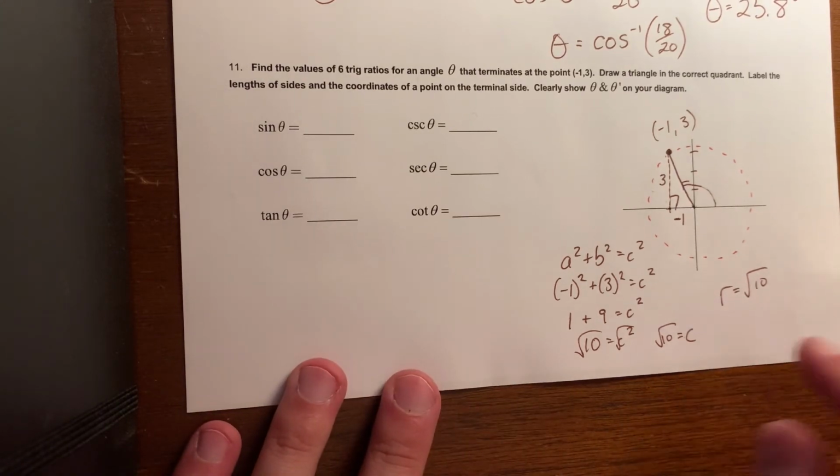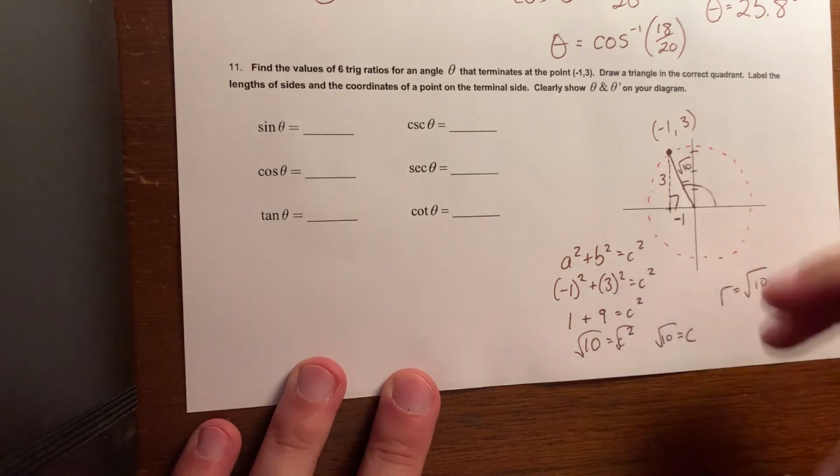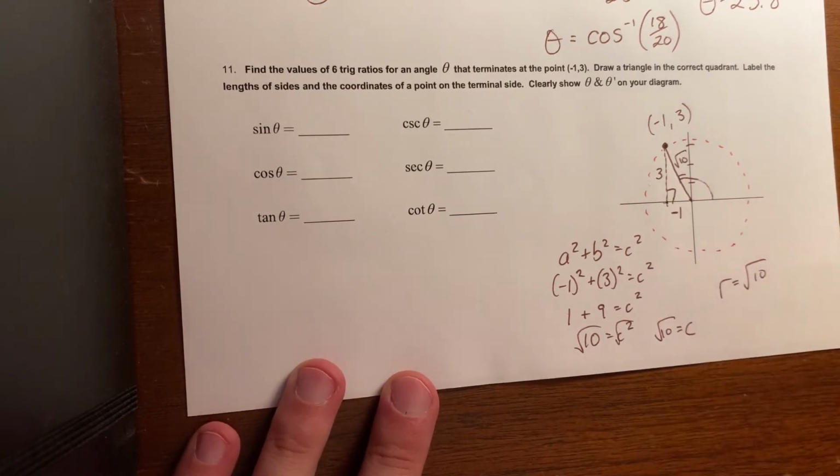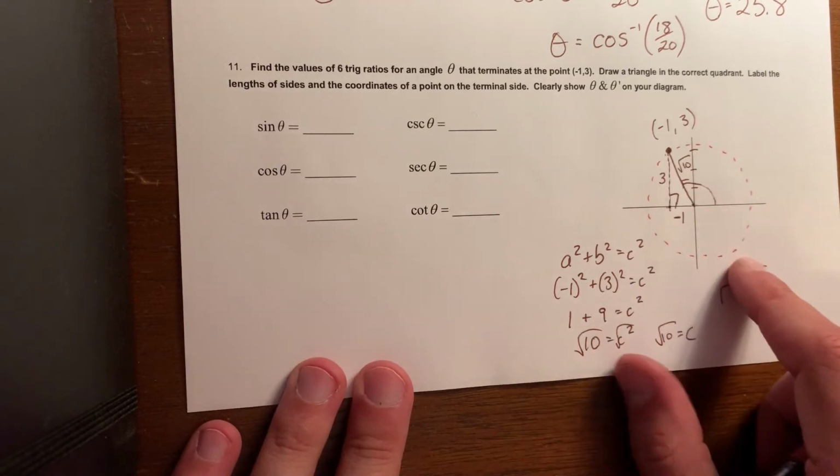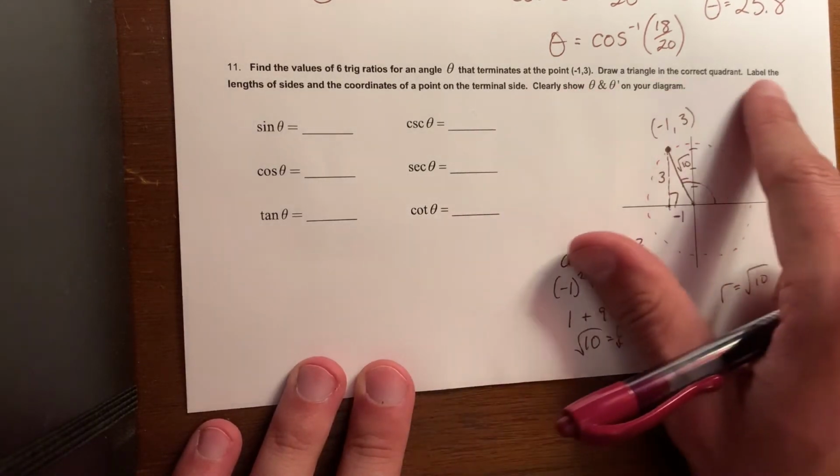Anyway, okay. So I know that this side is square root of 10. And yes, that radius is always going to be positive. So that's a good way to check your answer too. All right, so I have my whole diagram. Let's make sure we read the directions and got everything.